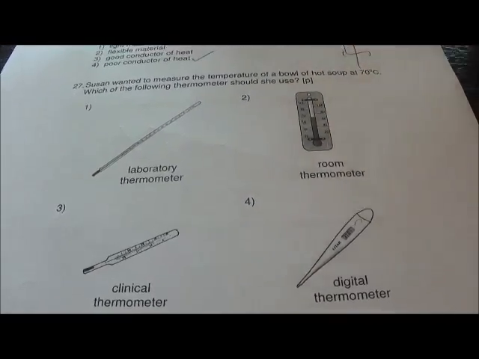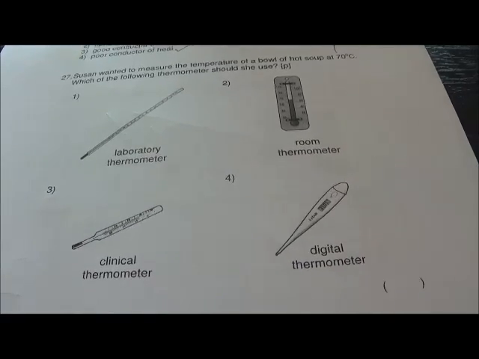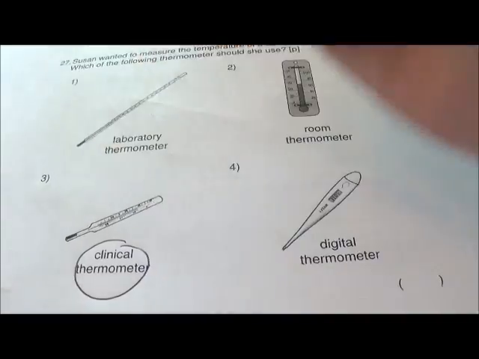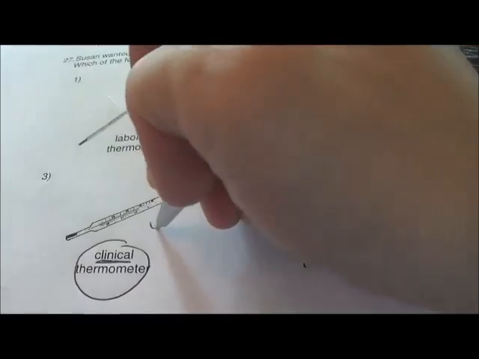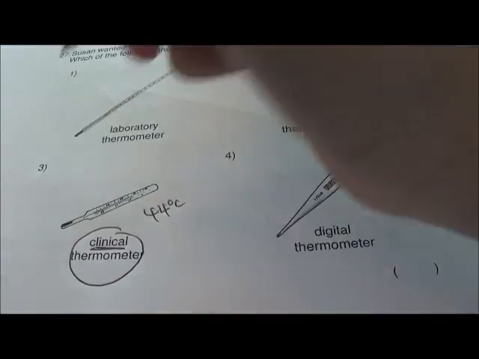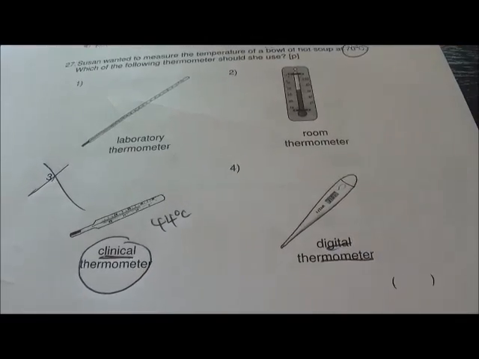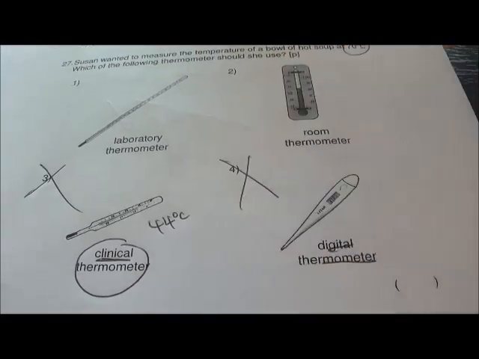Okay, look at 27 now. I wanted to measure the temperature of a bowl of hot soup at 70 degrees. Which one should I use? Okay, always remember the clinical thermometer, as the word clinic suggests, goes only up to about 44 degrees Celsius. So this is not suitable because you need 70, right? Digital thermometer is also for measuring your body temperature. So this is not suitable.